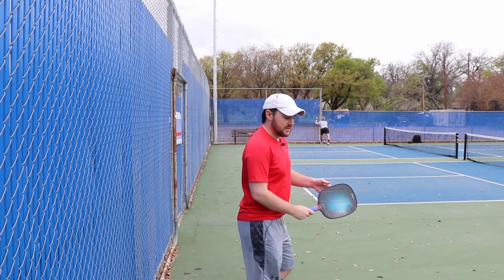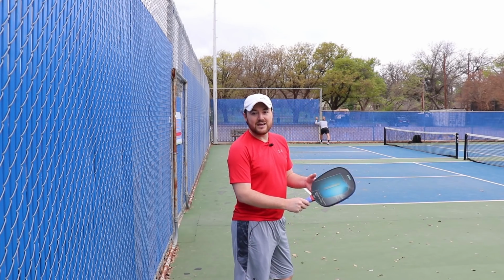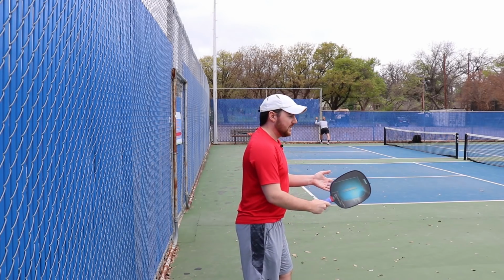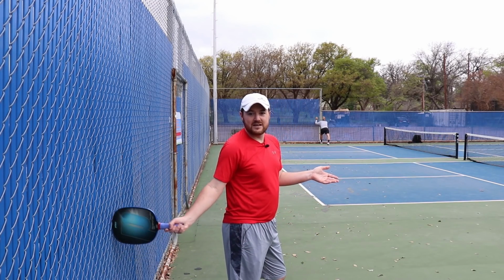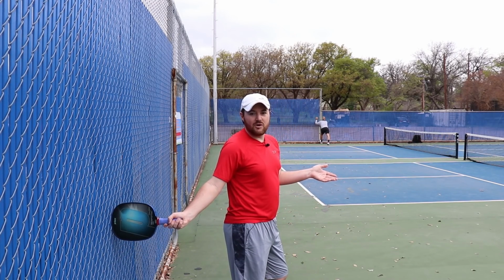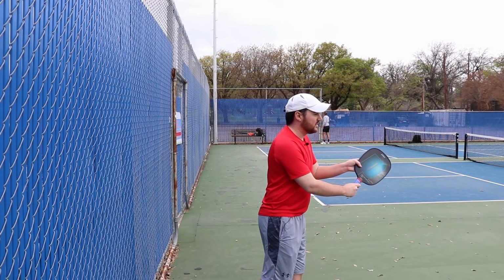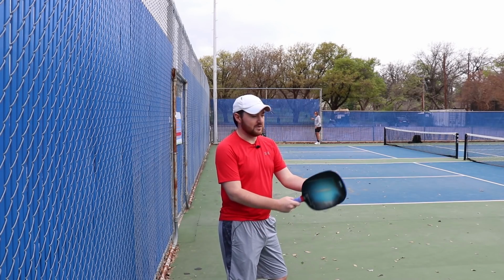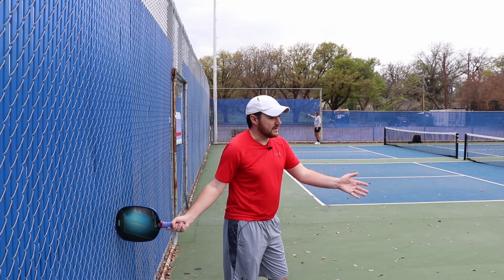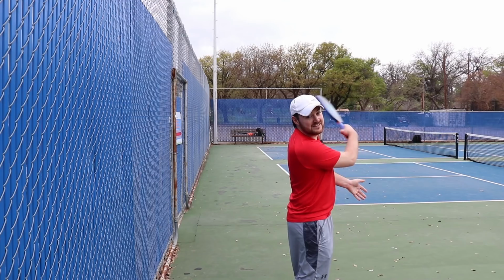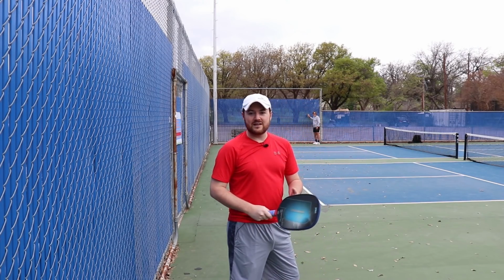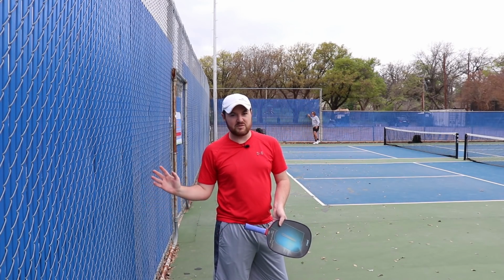Get a fence behind you. If you're one of these people, and by the way, use a camera, record yourself to see if you're actually doing this or not, and hit the fence behind you. It is one of the most effective things you can do to make sure that you're taking the paddle back properly. So let's just say I'm sitting here practicing my serve, okay? Take the paddle back, hit the fence, and then swing through. If you're not getting a lot of power on your serve, it's probably because you're not taking the paddle back. Use this fence as a visual tool, and it will really help.